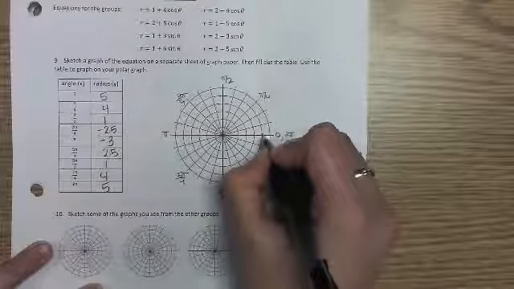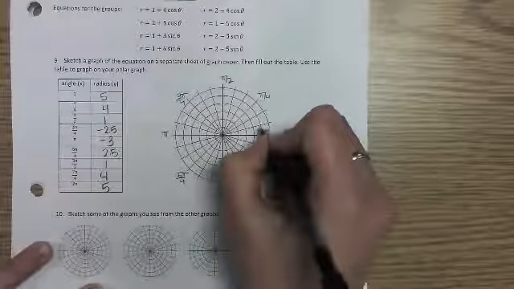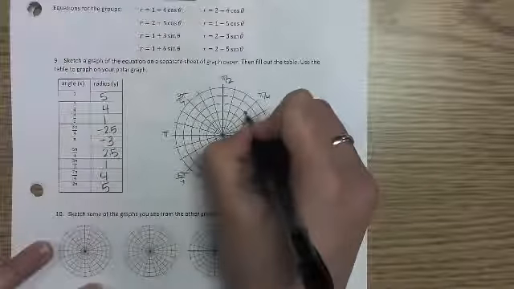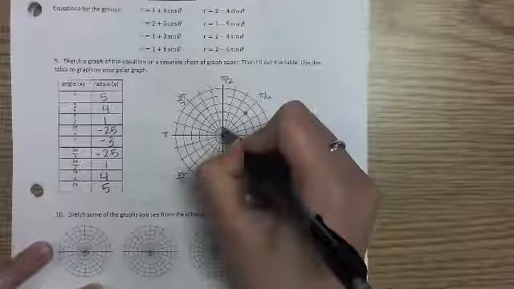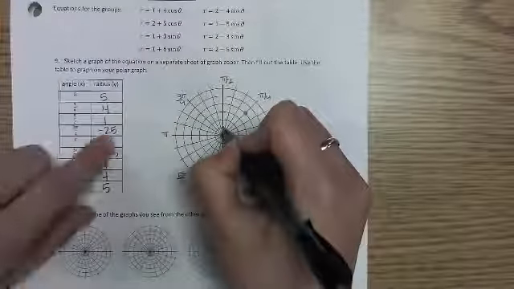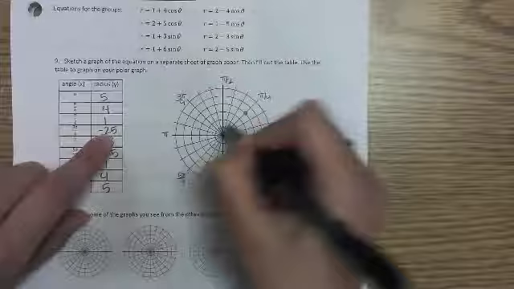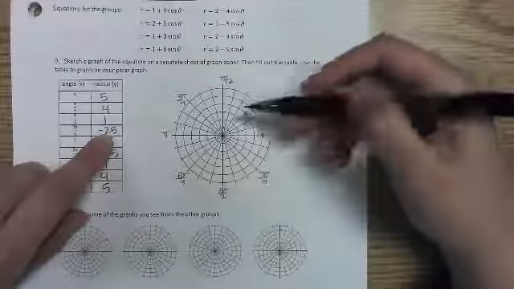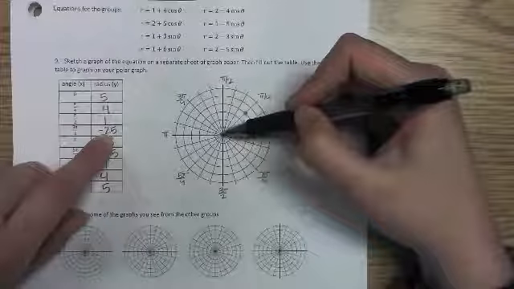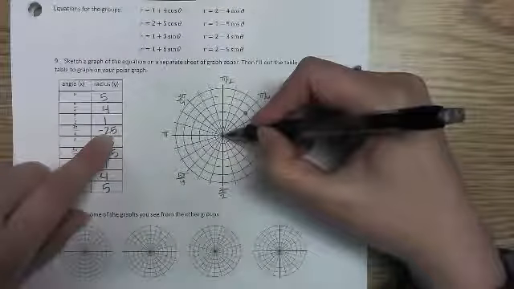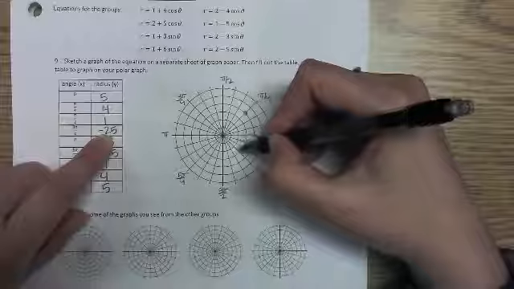Alright, so this one starts out at 5. And then at pi fourths it goes to 4, and then at pi halves it goes to 1, and then at 3 pi fourths it goes to -2.5. So let's be careful here. 3 pi fourths is this line. -2.5 means it goes the opposite direction. 1, 2, 2.5.